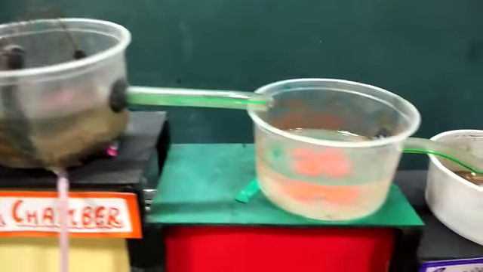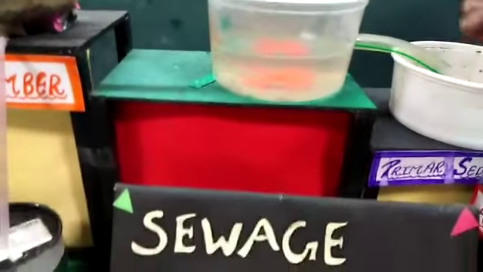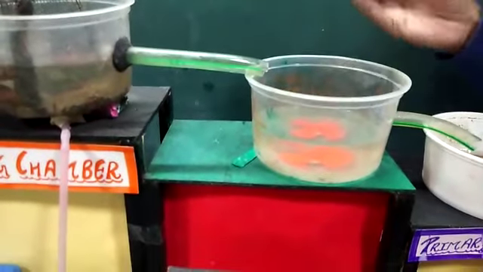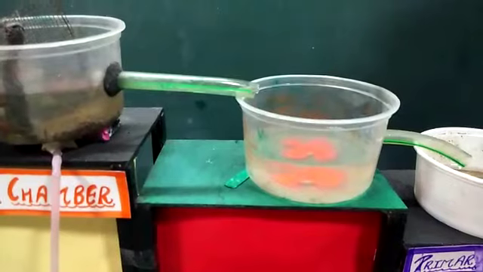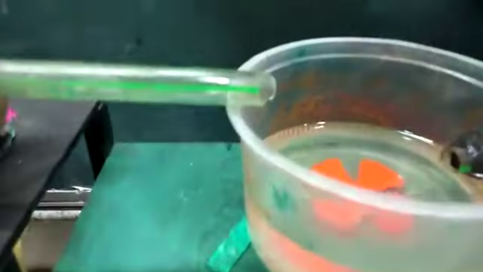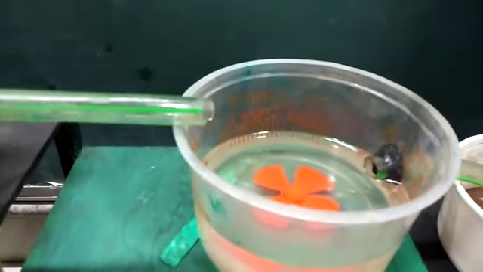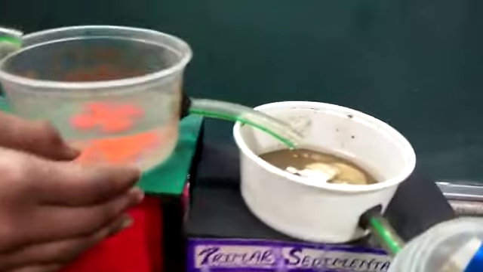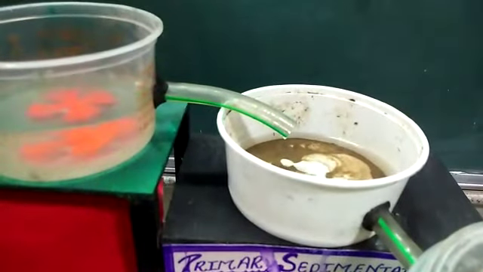Then water comes into the skimming tank. In this tank, we see a fan which produces high air pressure in an upward direction. Due to this pressure, oil and grease which are present in this water surface up and can be separated mechanically. Then water comes into the primary sedimentation tank.